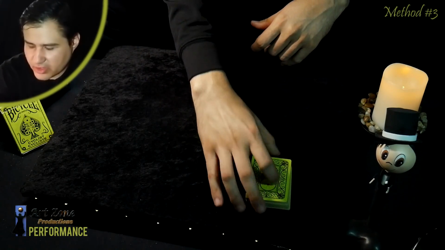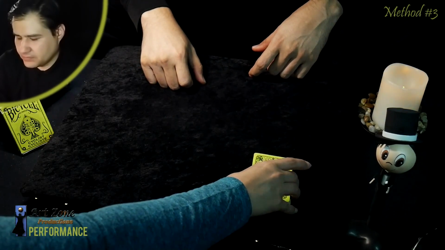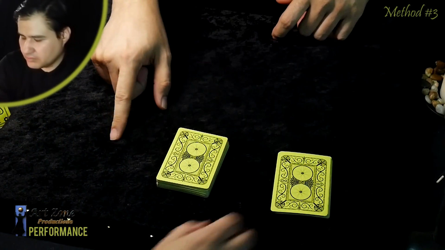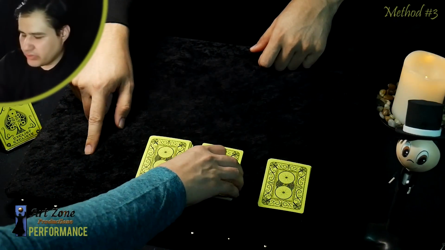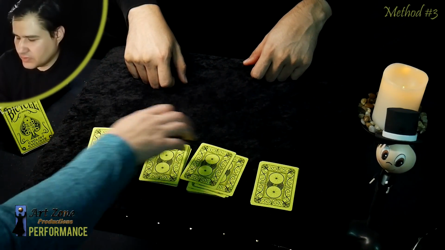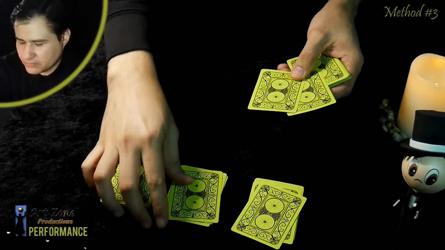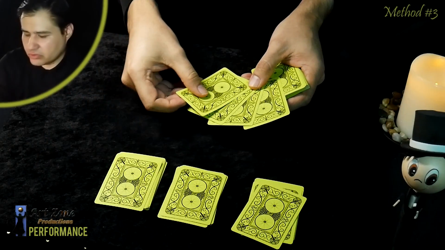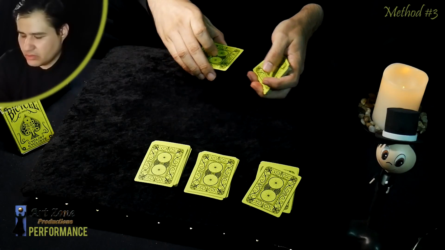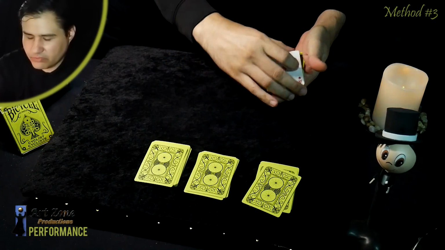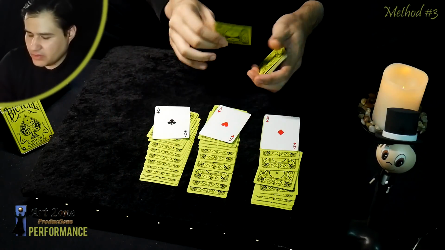I'm going to ask you to cut it in 4 different packets. Cut about a half and put it right here. And again from this packet, put it right next. And from this one, put it right here as well. Okay, fair enough. We have 1, 2, 3, and 4 cards. Okay, completely at random. 1, 2, 3, 4 aces.